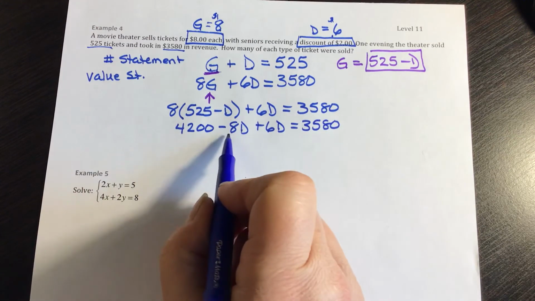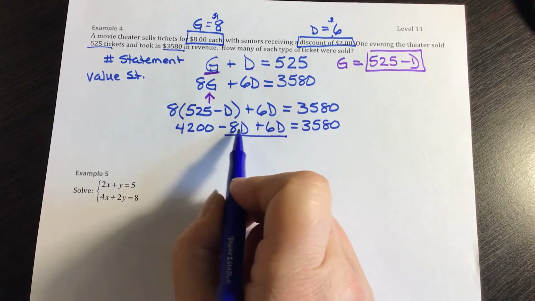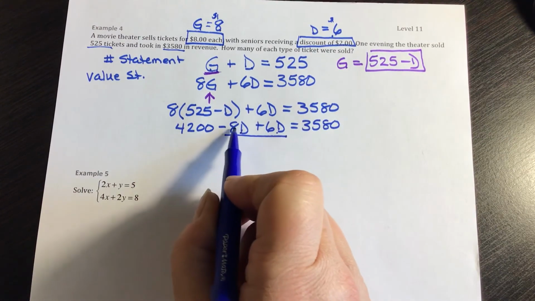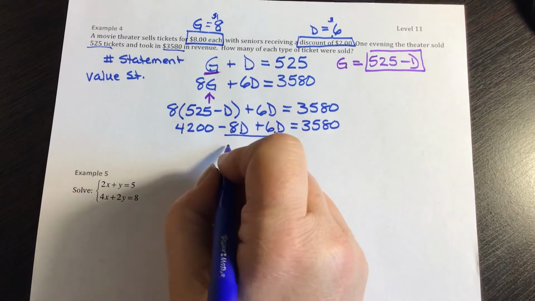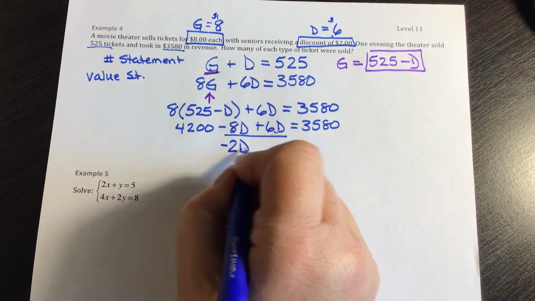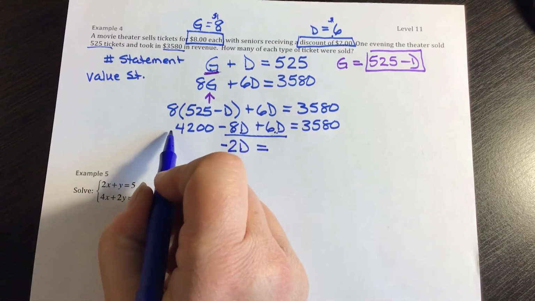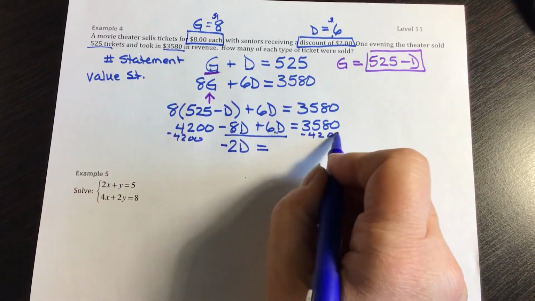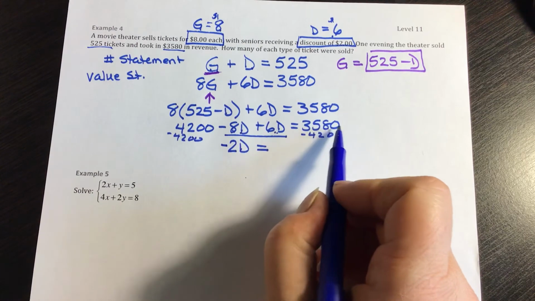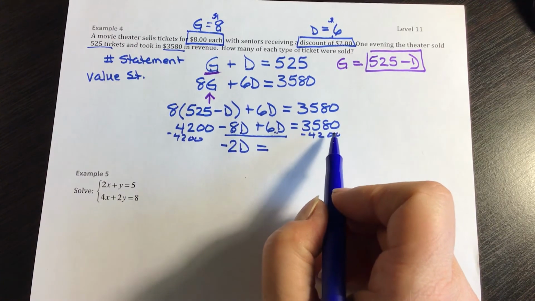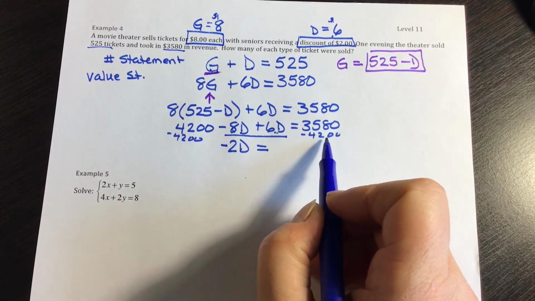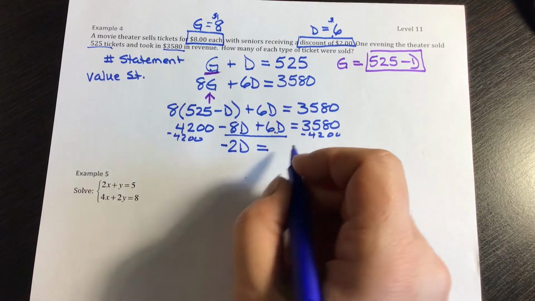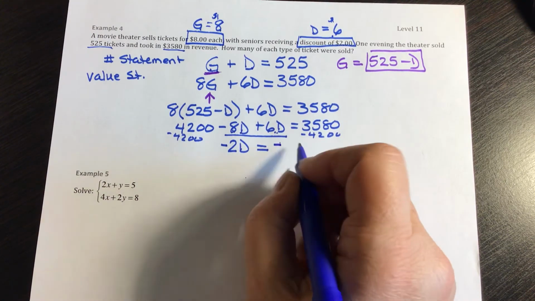All right, so now I'm going to do two things in one step. I'm going to combine my like terms, so I get negative 2d equals, and now I'm going to subtract 4,200. And 3580 minus 4,200 is negative 620.